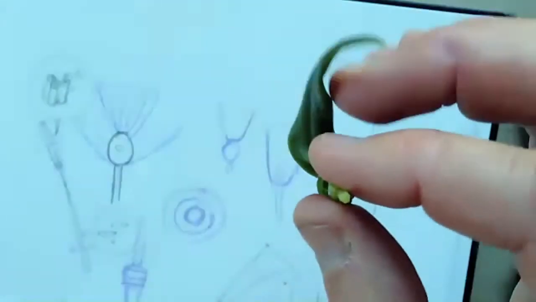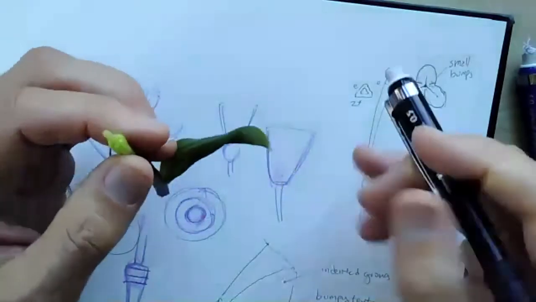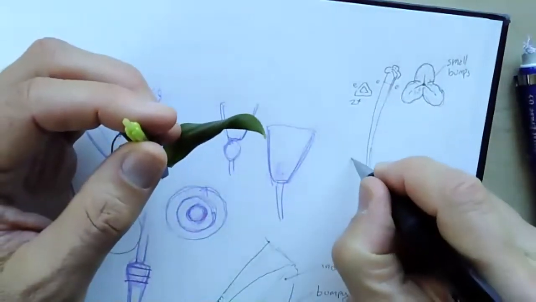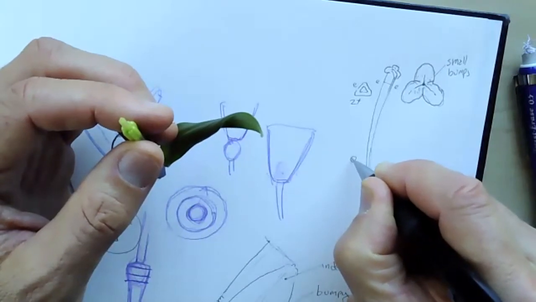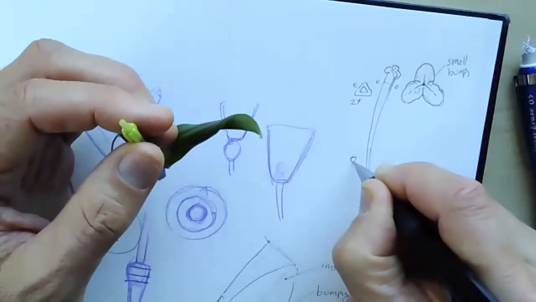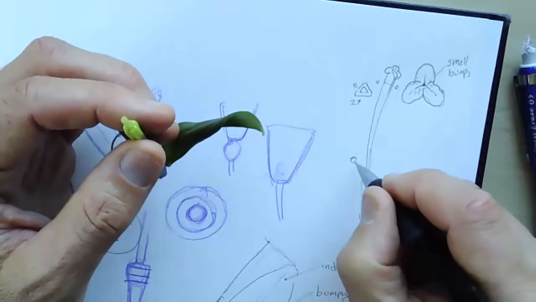I am seeing a little bit of triangular structure, but a little bit more subtle.